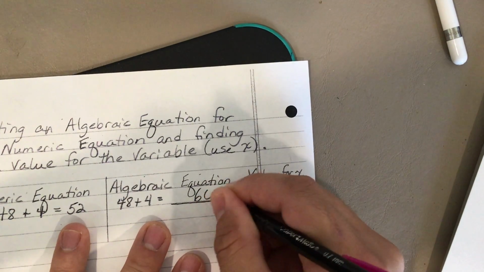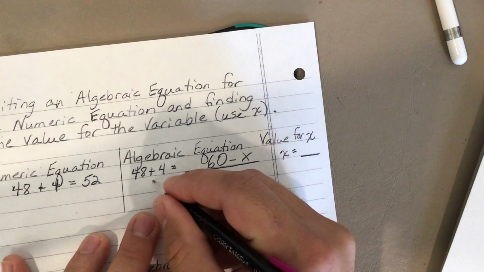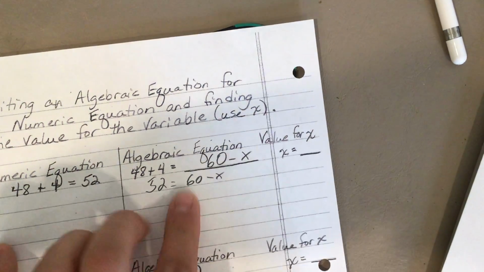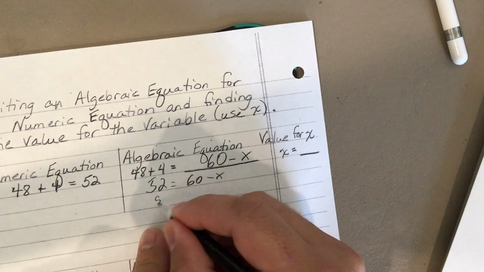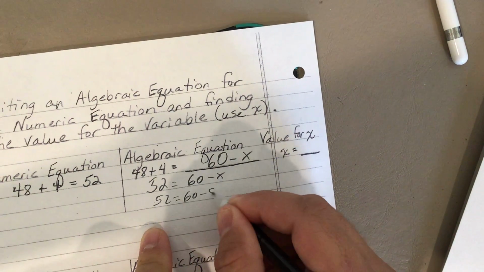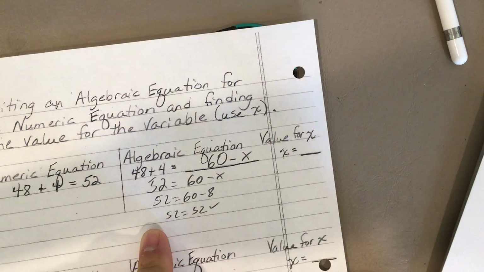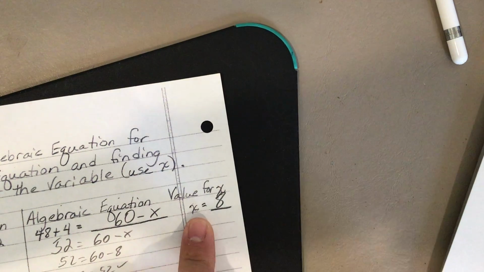Let's do 60 minus x. So again, this side is 52. What would x have to be to give me 52 on the right side? Hopefully you're thinking that has to be 8, because 60 minus 8 is 52. So what value makes it true? When x is 8.